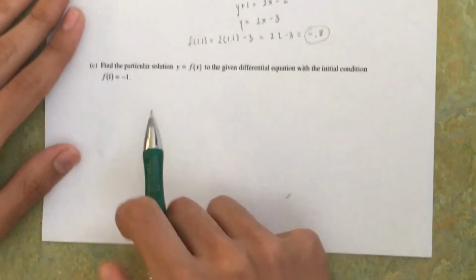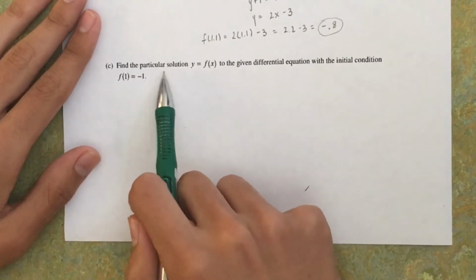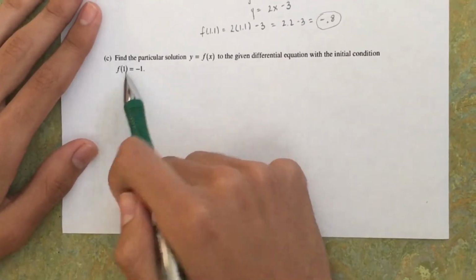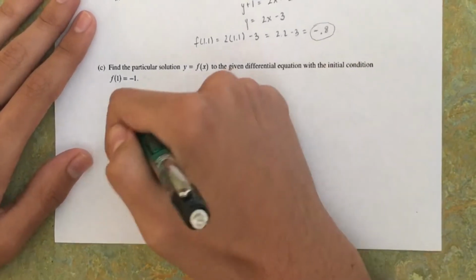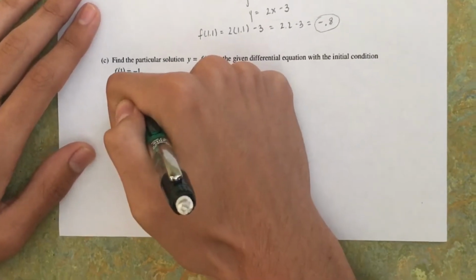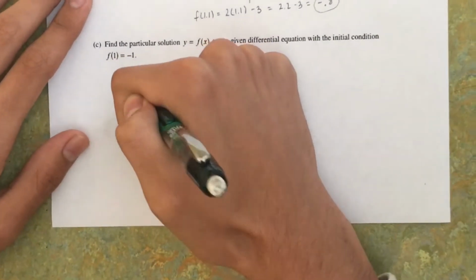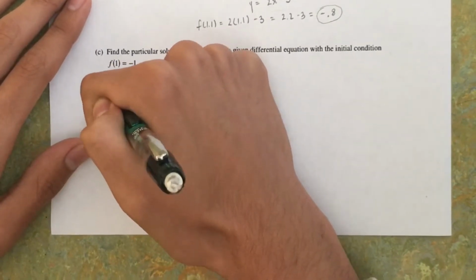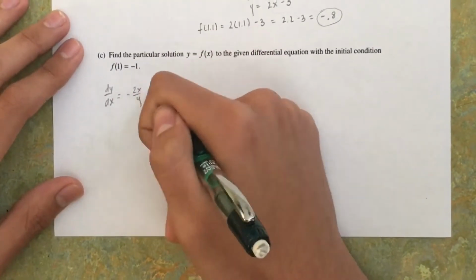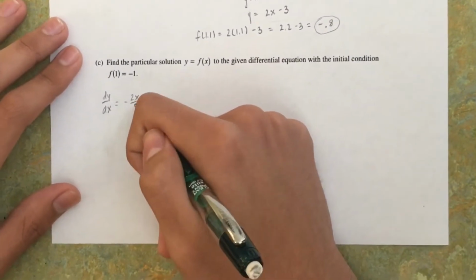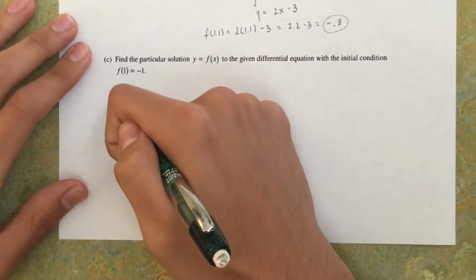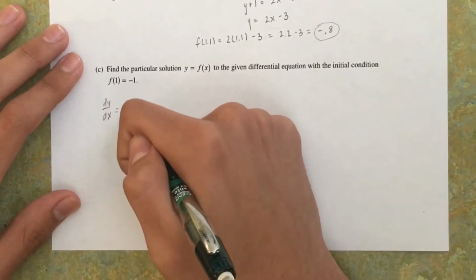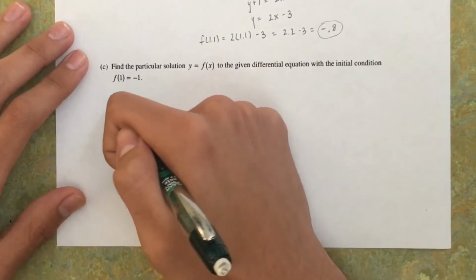Okay, so for C, it's saying to find the particular solution at this initial condition. So it's -2x times y is equal to dy/dx. What you have to do is get all the terms that correspond to each variable on one side. So you want to get the dx with the 2x and the y with the dy.